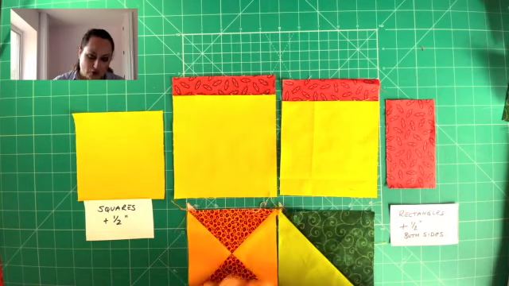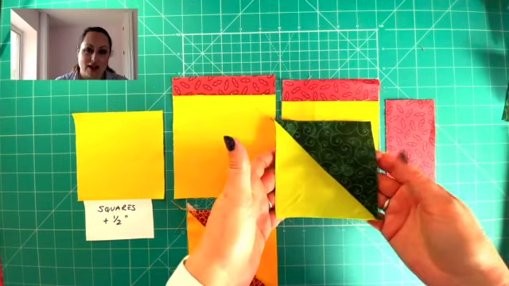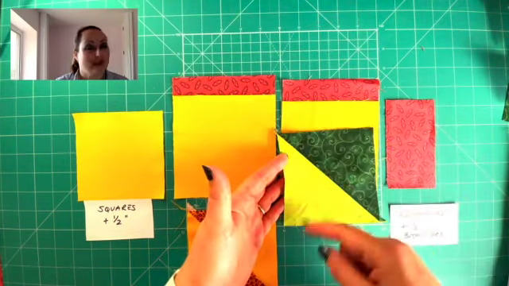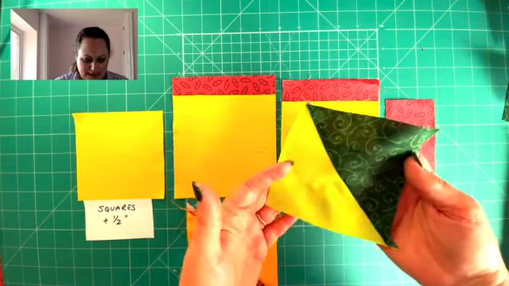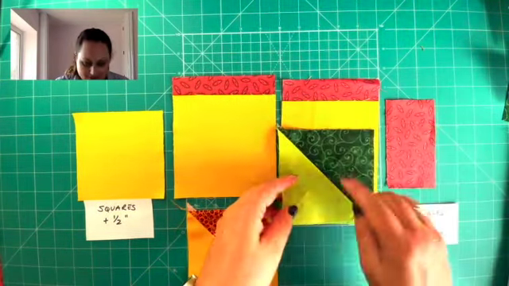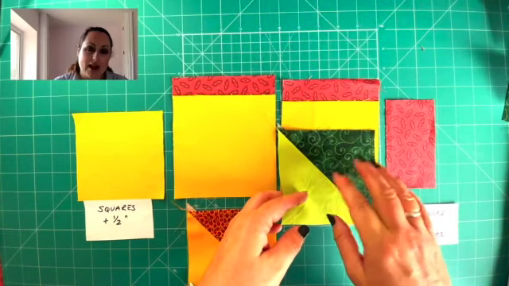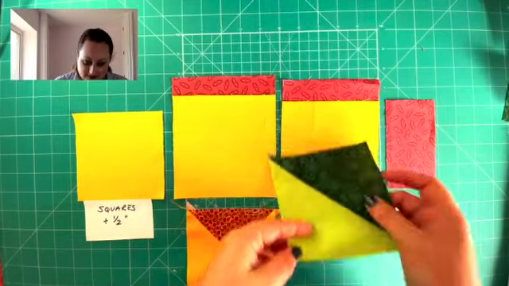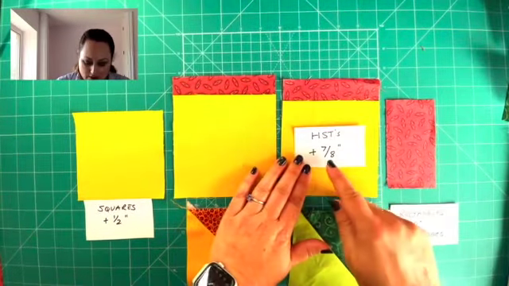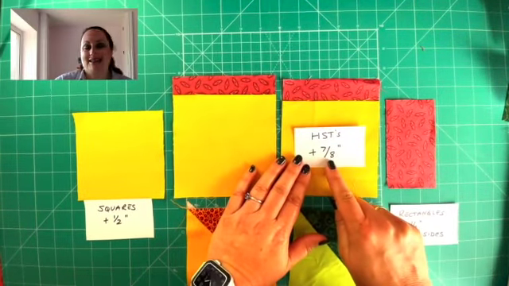So with half square triangles, so this is this shape, and if you watch my previous videos you'll recognize these samples from before. It's a bit creased, but doesn't matter. So a half square triangle, to get to ending up as our finished size, we want to add on 7/8 of an inch.